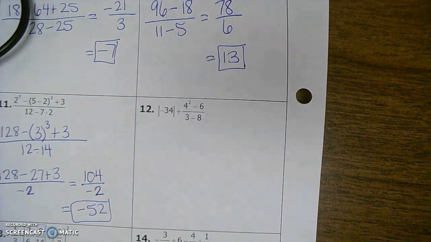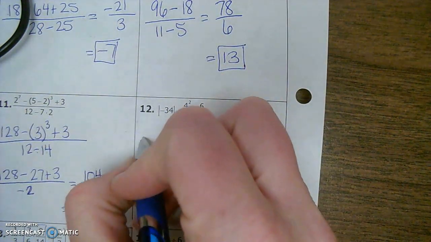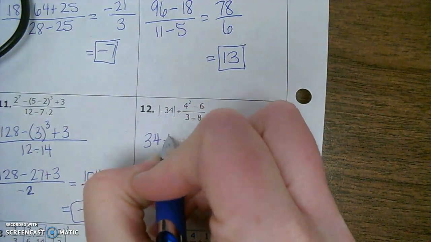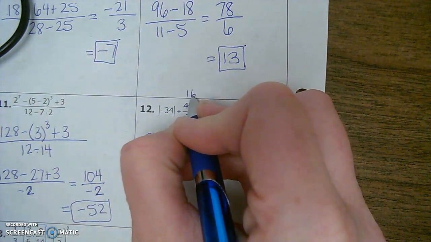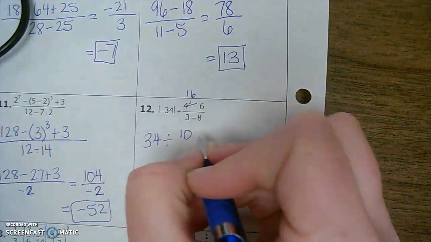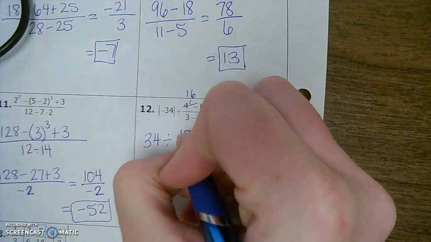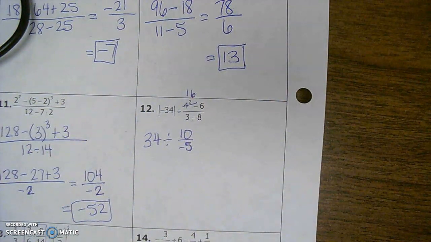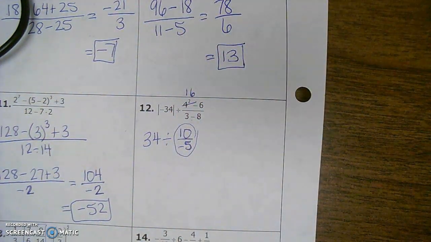Number 12 looks really scary, but just take each thing at once. So we have the absolute value of 34 is just 34. Divided by 4 squared is 16. 16 minus 6 is 10. 3 minus 8 is negative 5. So you are actually going to do this part first.